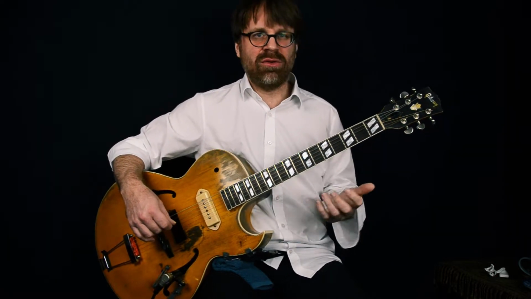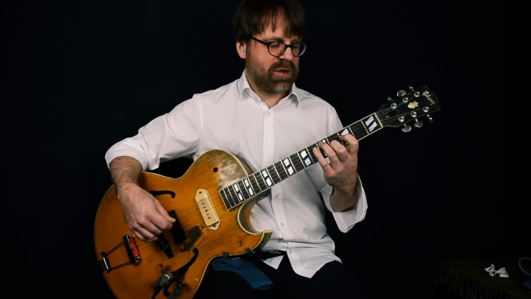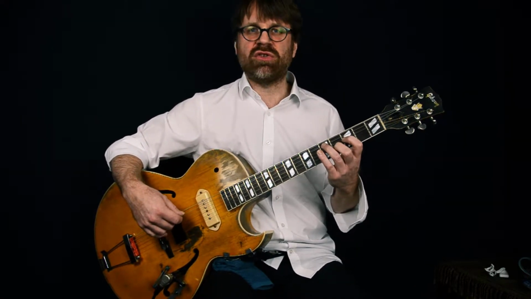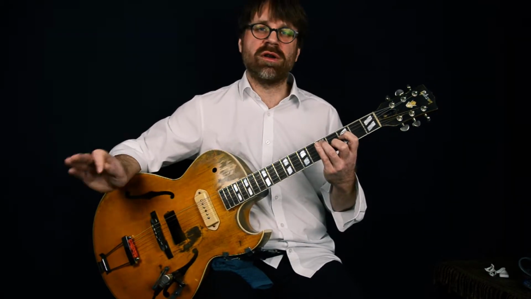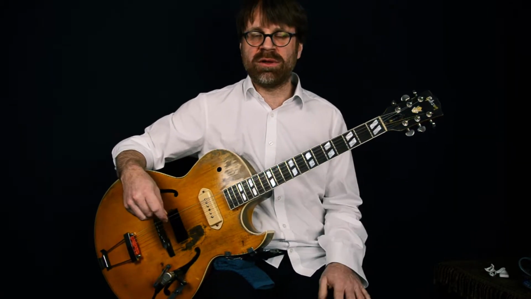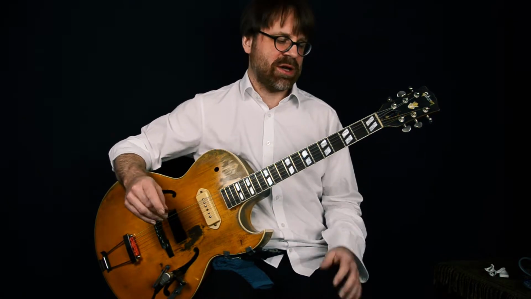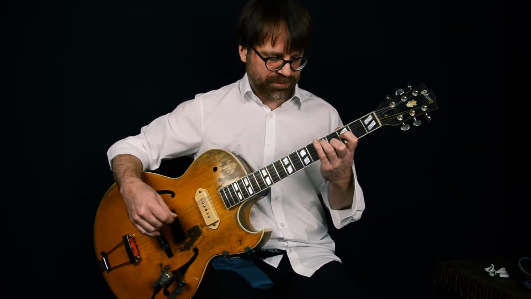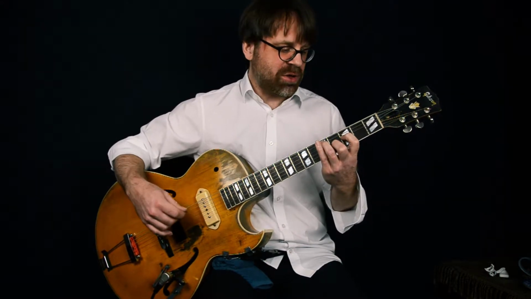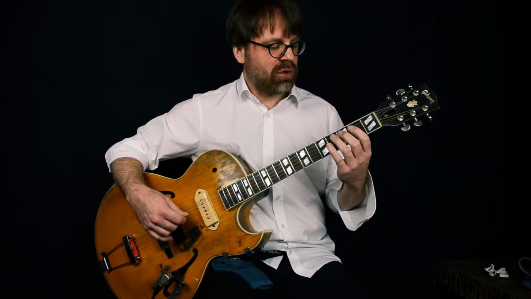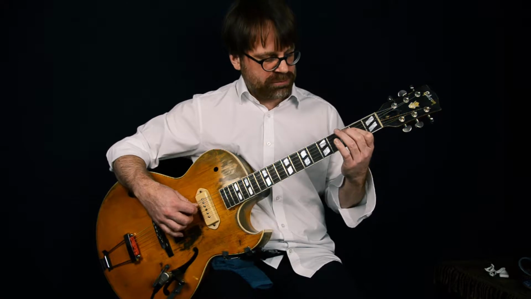In jazz theory, we would really say it's an inversion of a B diminished triad. But these two chords both have subdominant function, and they are really interchangeable, you can say. So this chord, like B diminished, is going to A minor, first inversion.